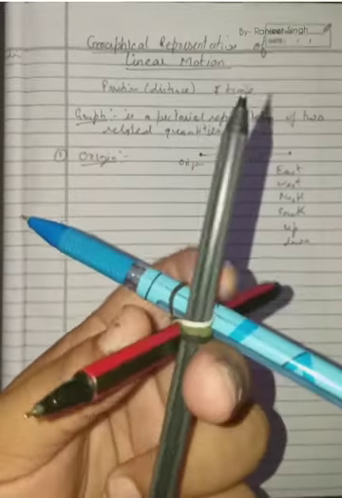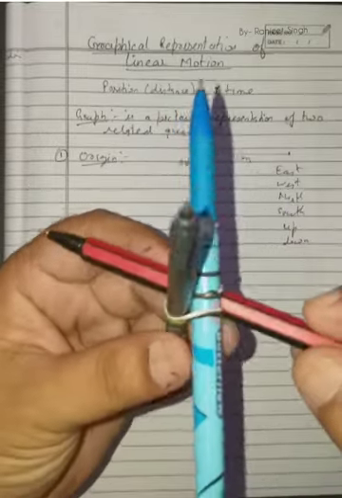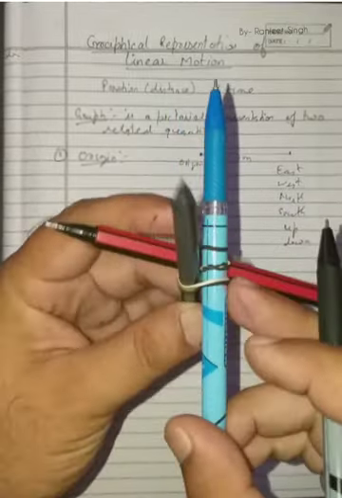Or in Hindi or Punjabi we can say आगे, पीछे, दाएं, बाएं, ऊपर और नीचे. So these directions can be represented by using 6 things. For this I'm showing you one system in which I have drawn this. Have a look at this.